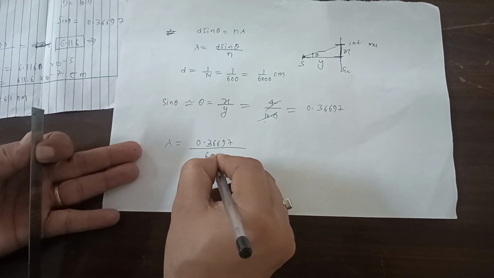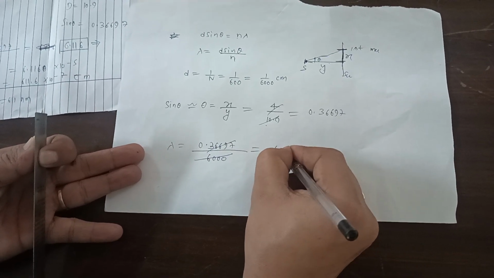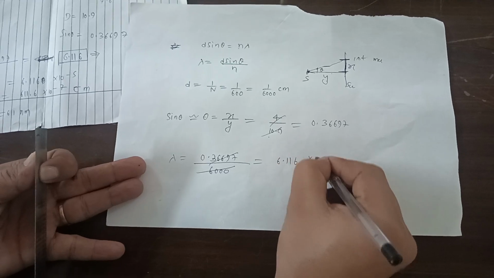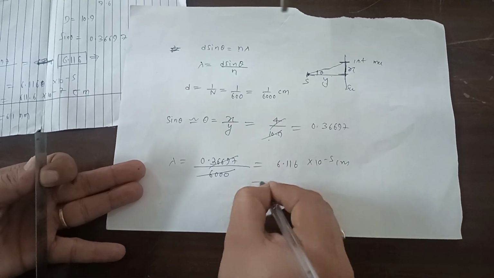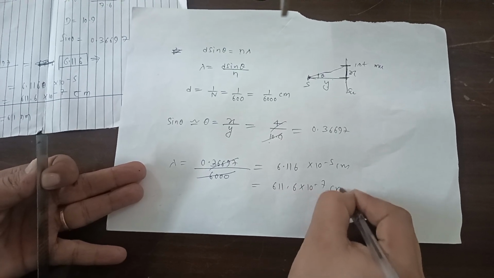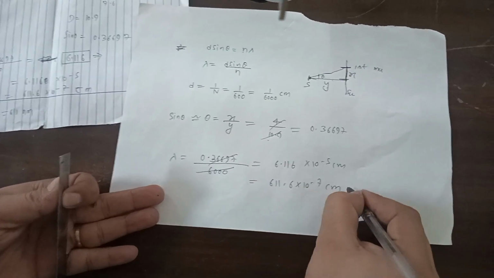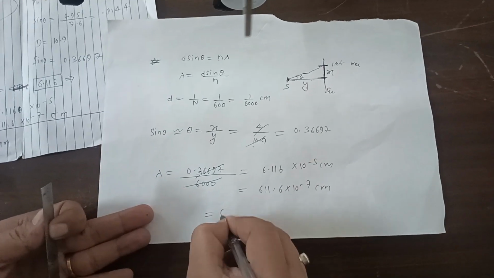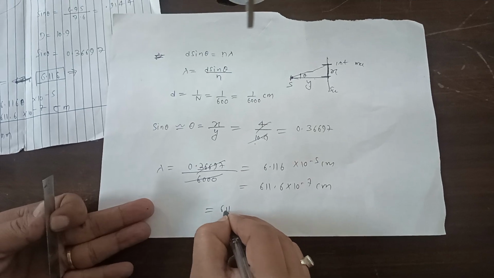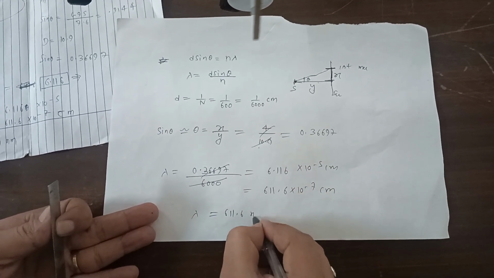Now lambda is equal to 0.36697 divided by 6000. Once you divide this, you get around 6.116 into 10 to the power minus 5 centimeter. So I can write it as 611.6 into 10 to the power minus 7 centimeter. Now to convert it into nanometer, multiply it by 10 to the power 7. So your answer becomes 611.6, approximately, in nanometer.